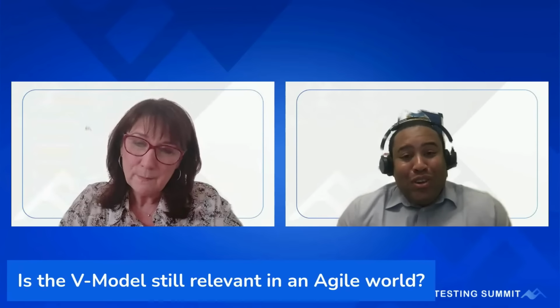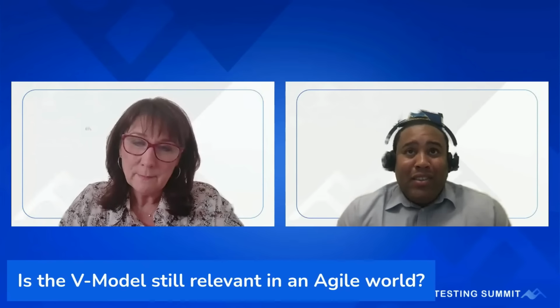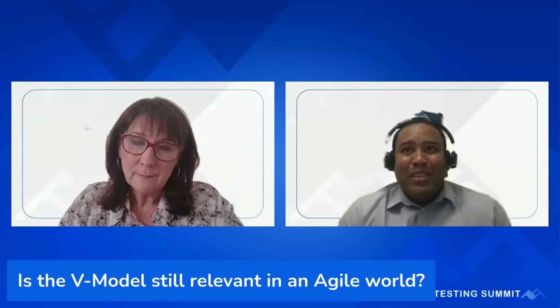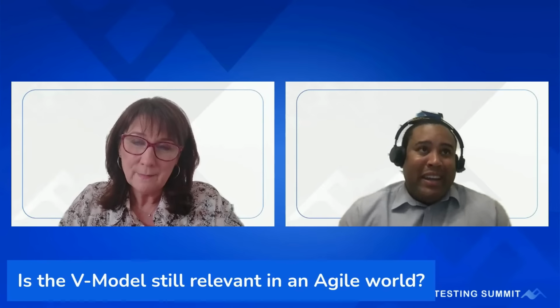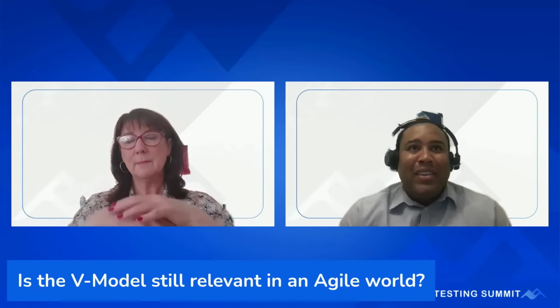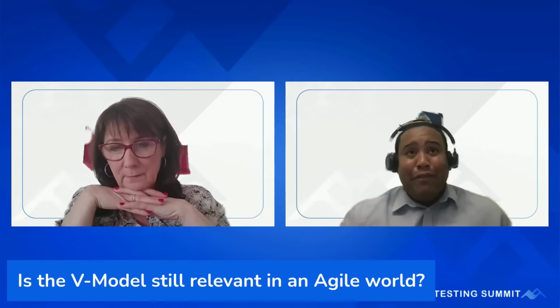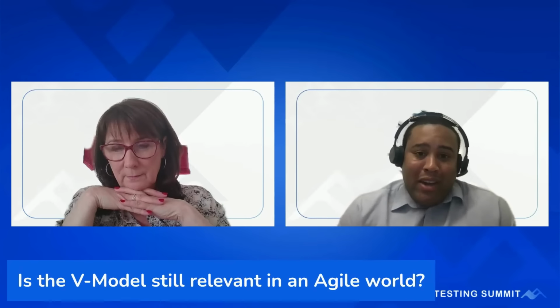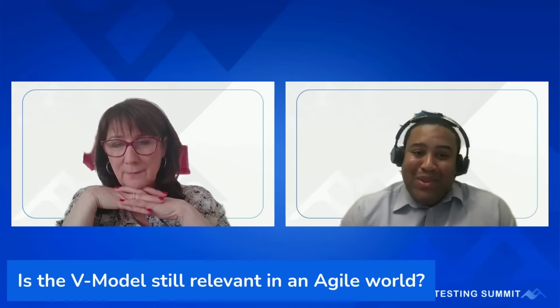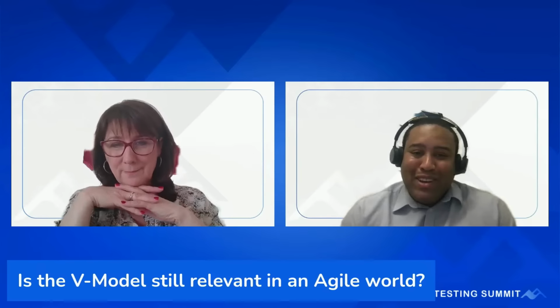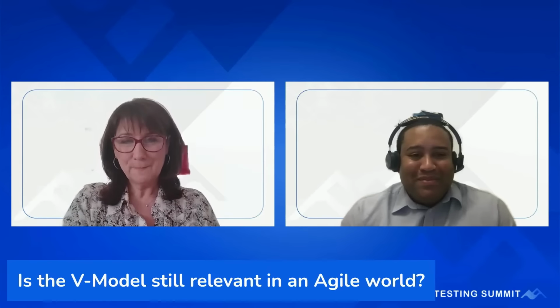But one could also very well argue that agile teams still need traceability between requirements and tests. They still need clarity around the test levels. And that's where the discipline of pairing definition and validation will never expire. And that's where the V model can, of course, still be relevant in the agile world.